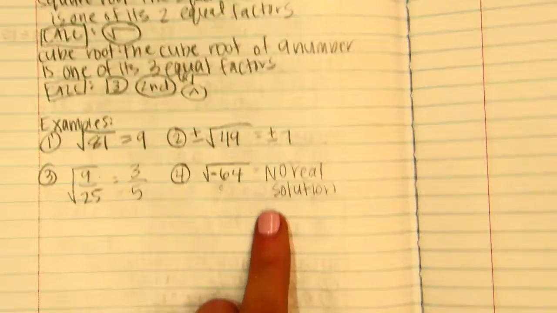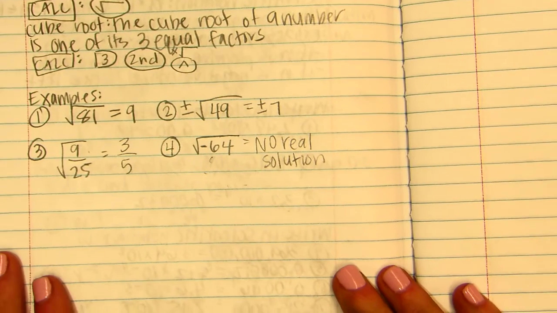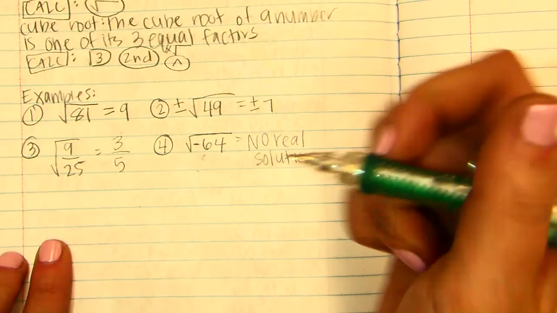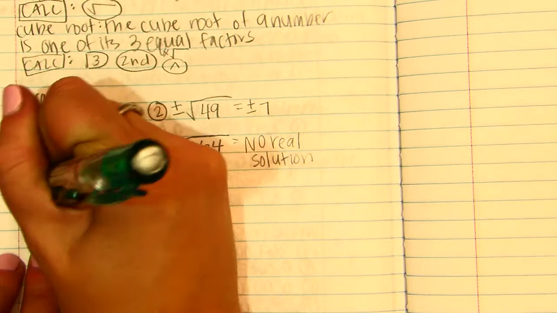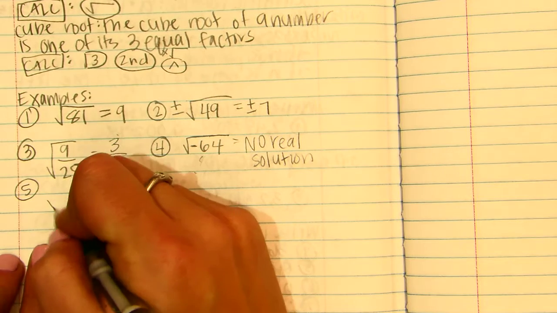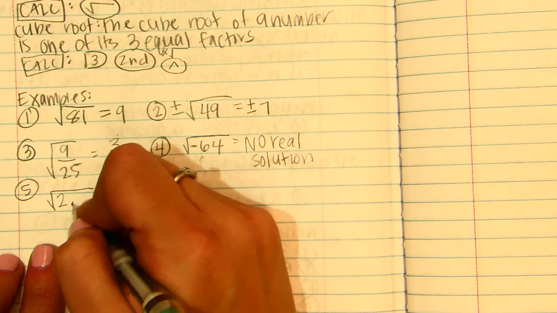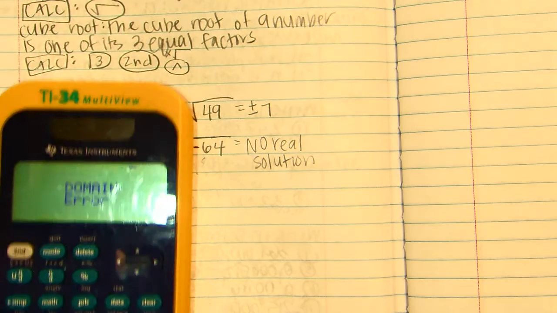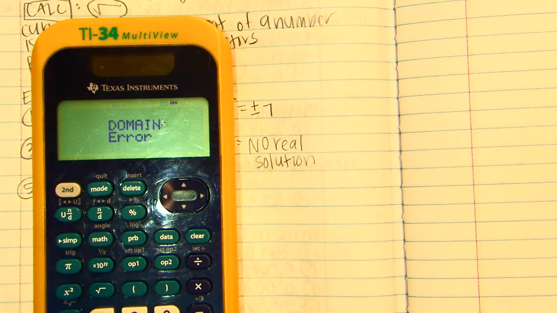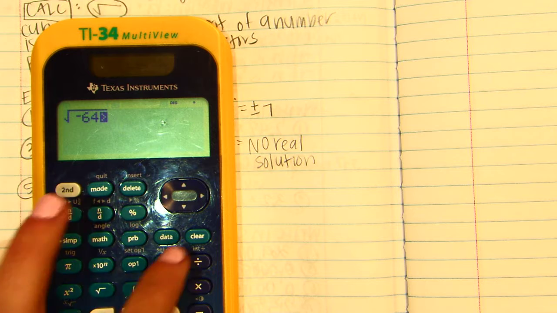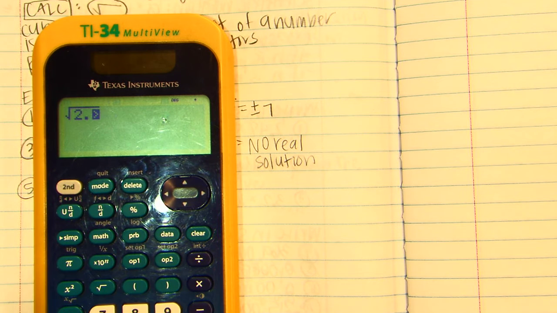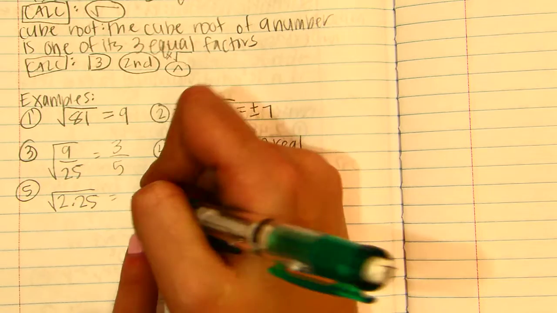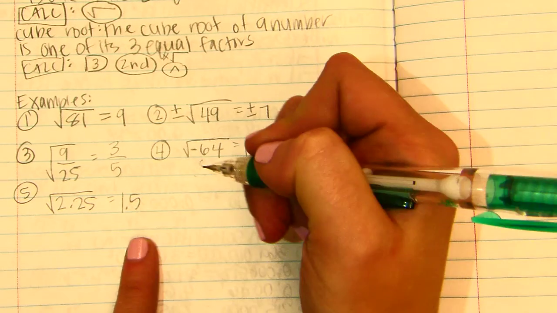Okay, we have just one more kind of square root problem, then we'll go on to cube roots. The only other kind, two more, sorry, I lied. Number 5 will be something like the square root of 2.25. The decimal, I would do the same thing. The square root of 2.25 is going to be 1.5. Just type it into your calculator.